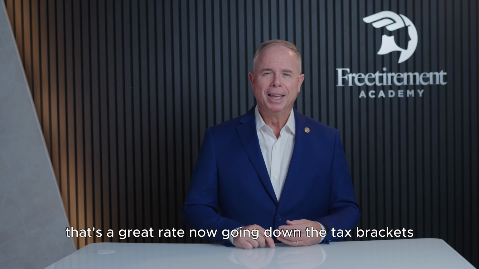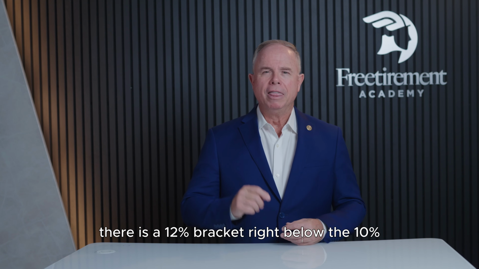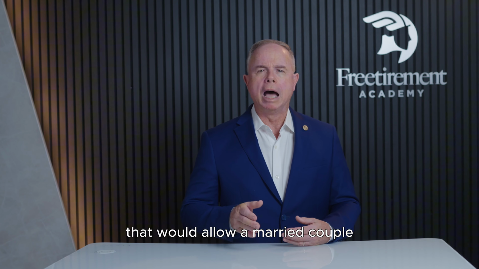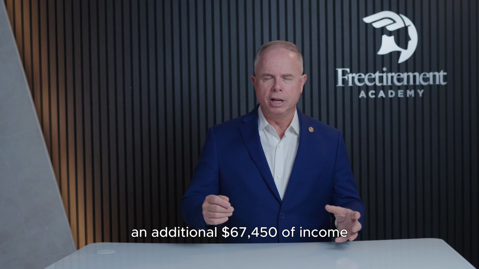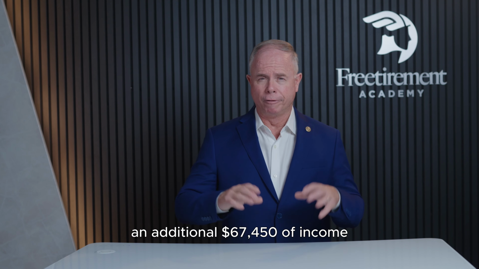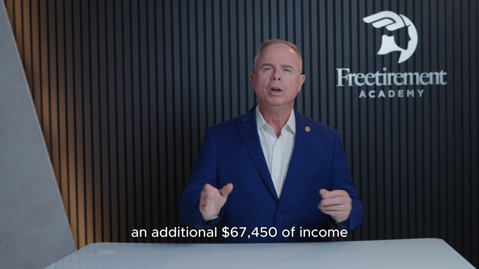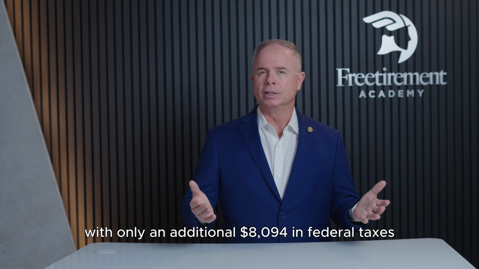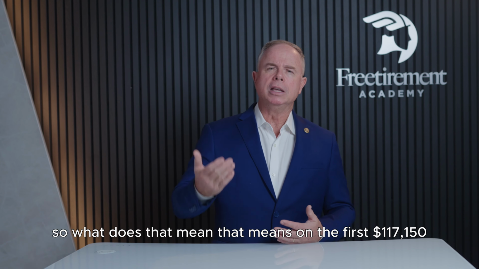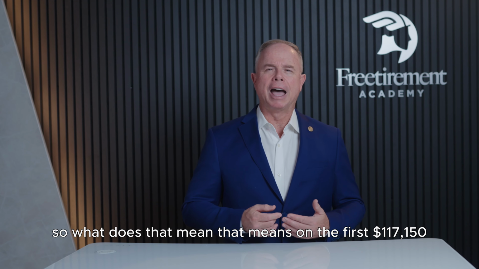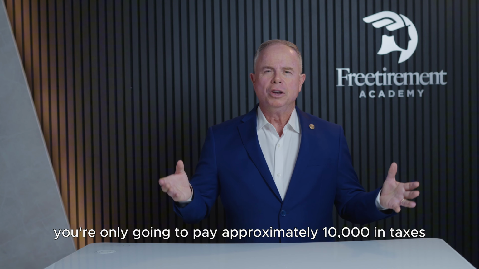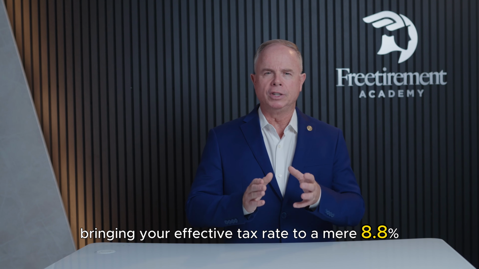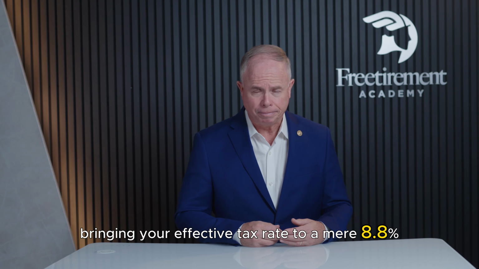That's a great rate. Now, going down the tax brackets, there is a 12% bracket right above the 10% that would allow a married couple an additional $67,450 of income with only an additional $8,094 in federal taxes. So what does that mean? That means on the first $117,150, you're only going to pay approximately $10,000 in taxes, bringing your effective tax rate to a mere 8.8%.